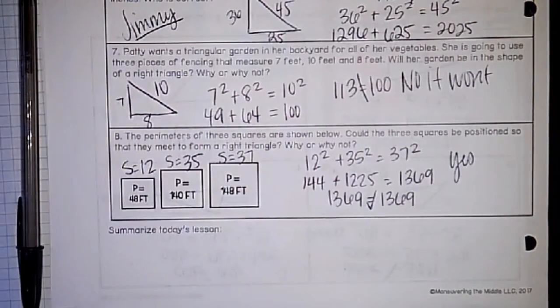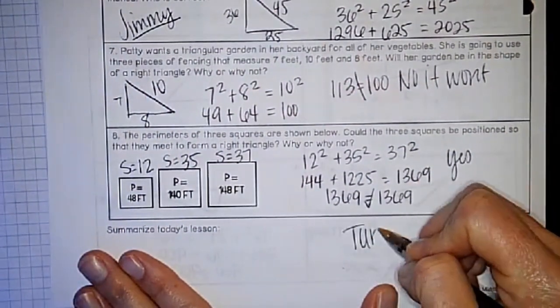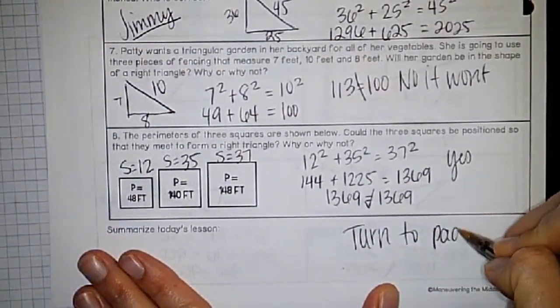After you write your summary, I want you to turn to page 281 in your books and complete the exit ticket for mastery.